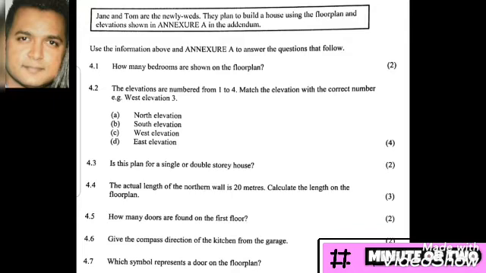4.4. The actual length of the northern wall is 20 meters. Calculate the length of the floor plan. Looking at this question, we find the keyword actual. And this reminds us of the method in which we write down our scales. Scales are normally written as map is to actual distance. So this is what they are testing in this particular question.